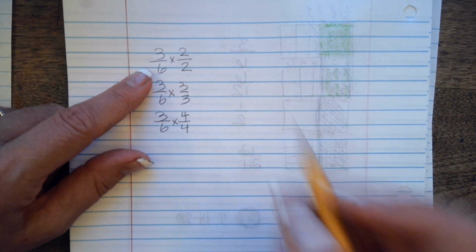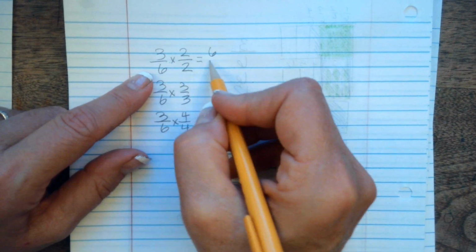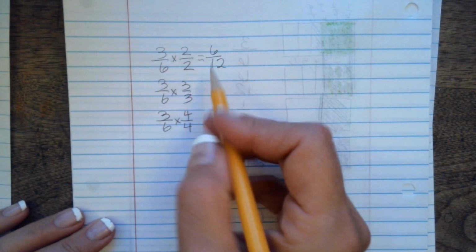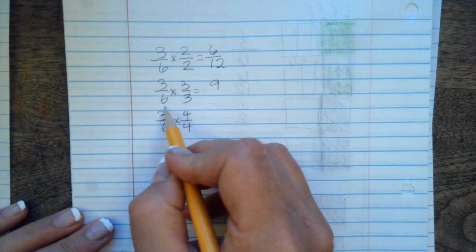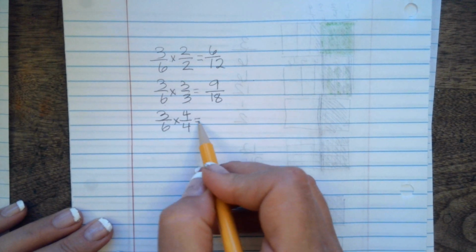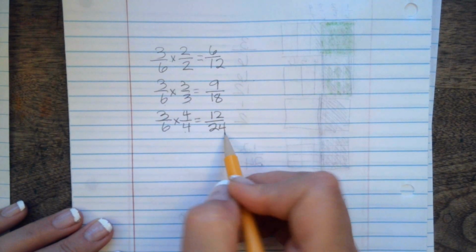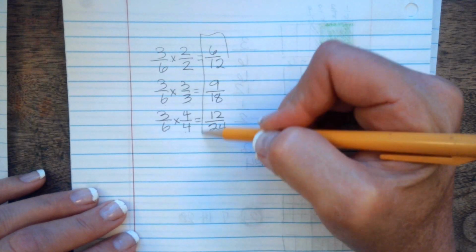So this would be what? 3 times 2 is 6, and 6 times 2 is 12. That's how you multiply fractions. You just go all the way across. 3 times 3 is 9, and 6 times 3 is 18. 3 times 4 is 12. 6 times 4 is 24. So all of these are equivalent fractions.